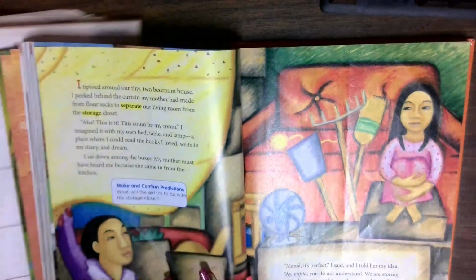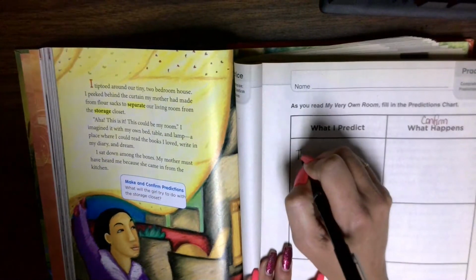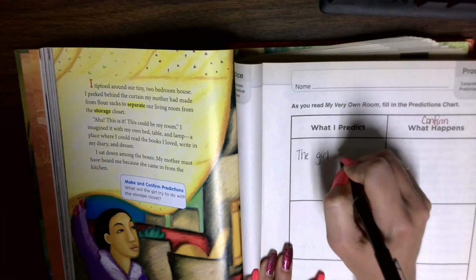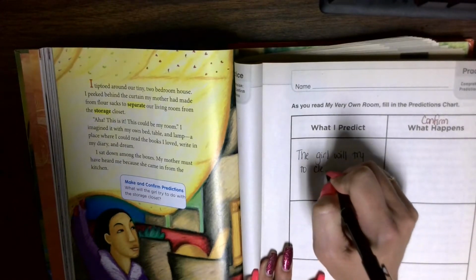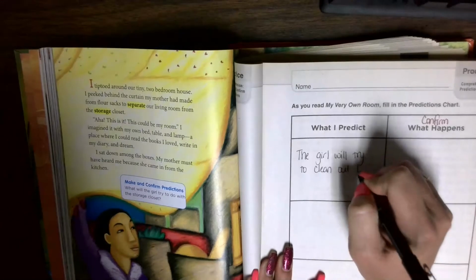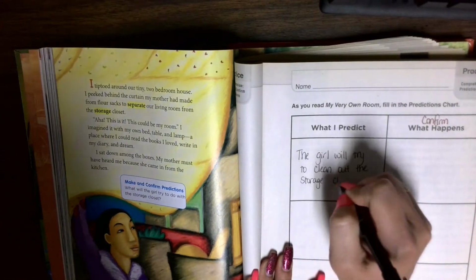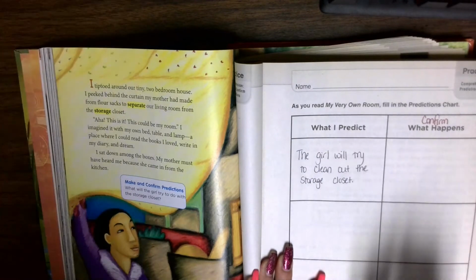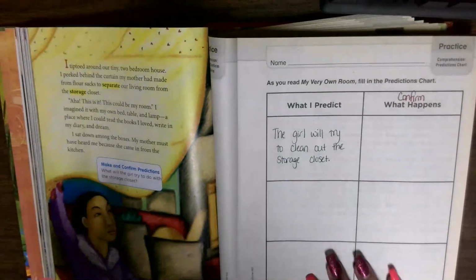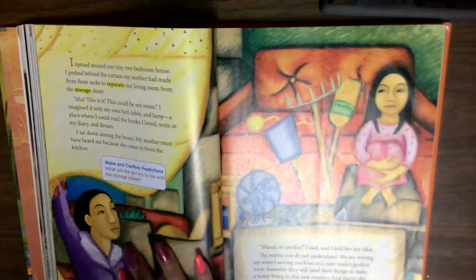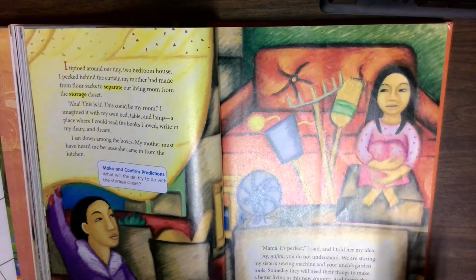Okay, so I'm actually going to use that to help me. I'm going to write, the girl will try to clean out the storage closet. Now, your prediction does not need to be the same as my prediction, okay? Maybe you have a different idea. Maybe she's going to find something cool in the storage closet. Maybe she's going to build something. I don't know. We haven't read this yet.